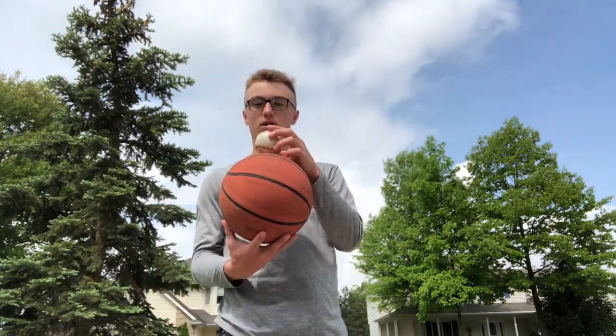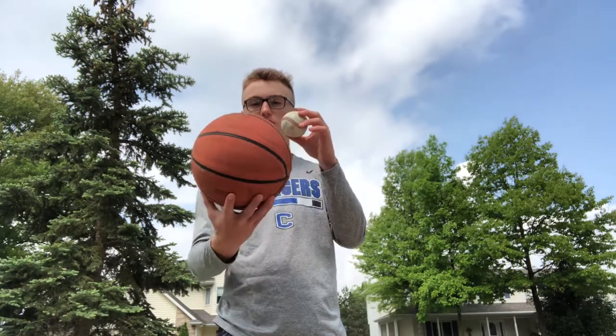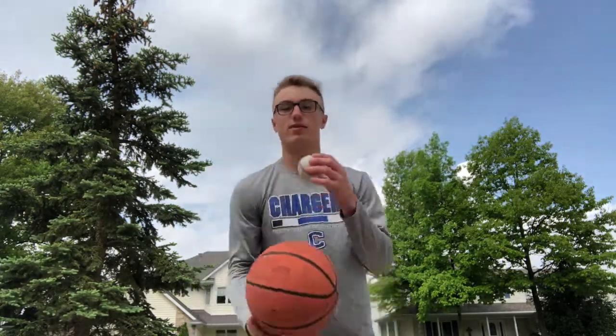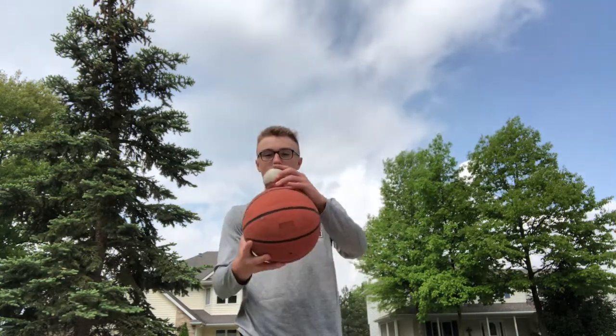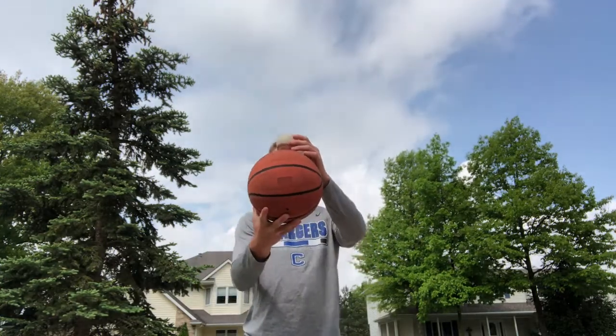I have different clothes on, but I will show the transfer of momentum through putting this baseball on top of this basketball, and the momentum going from this ball to the baseball and bouncing up. So I can't really show the ground because I'm not in a good spot, but you'll see the ball come up, I'm sure.